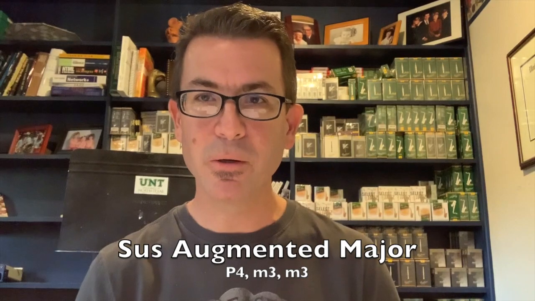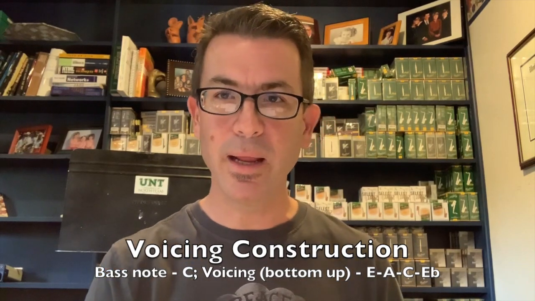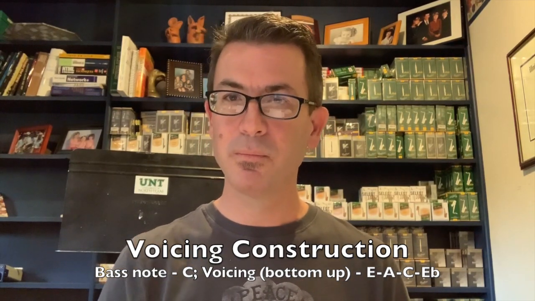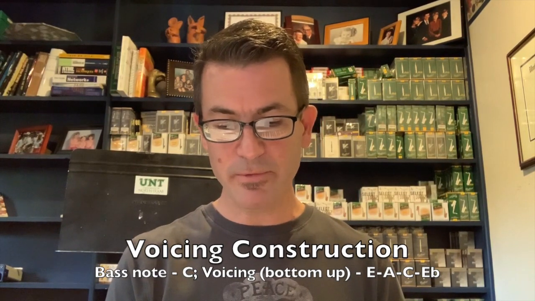Second one, I call sus augmented major. I'm still going to use C as the bass, so these are going to be C13 dominant chords with the same alterations. Except this time I'm going to put the perfect fourth on the bottom. So the construction will be perfect fourth, minor third, minor third. So C in the bass, I'll start on the third again so we keep consistent. So perfect fourth we'll start with, so E to A, and then minor third, minor third. So here's that voicing sound off of the third.